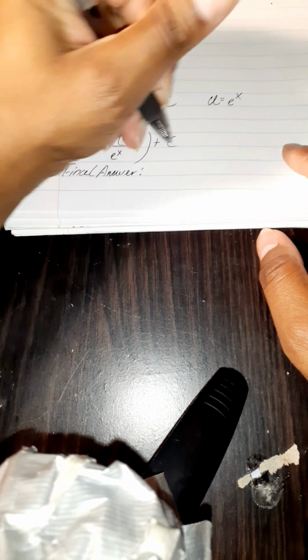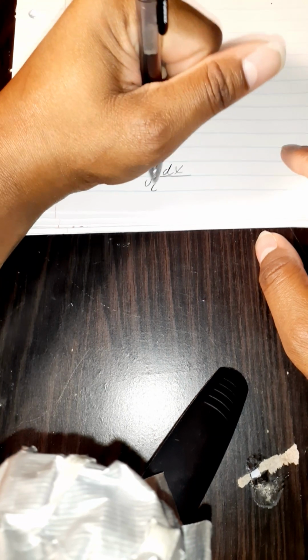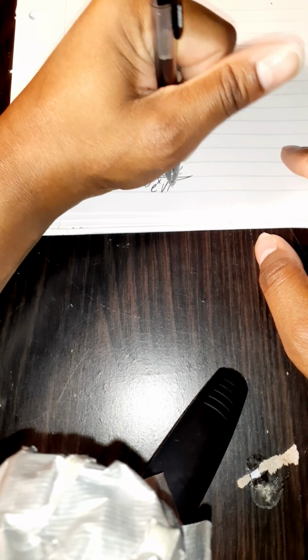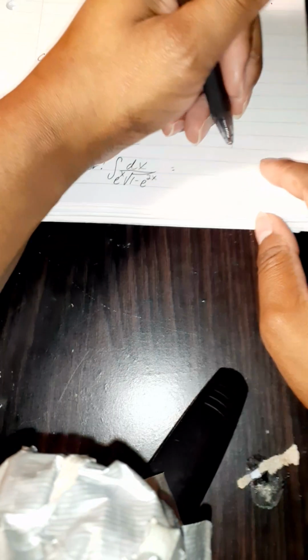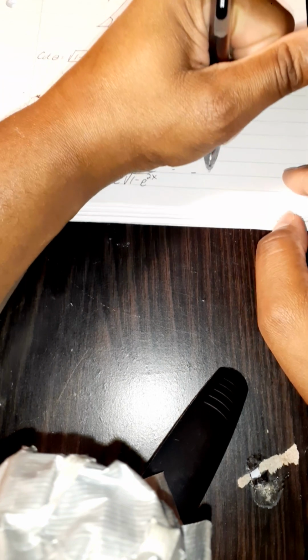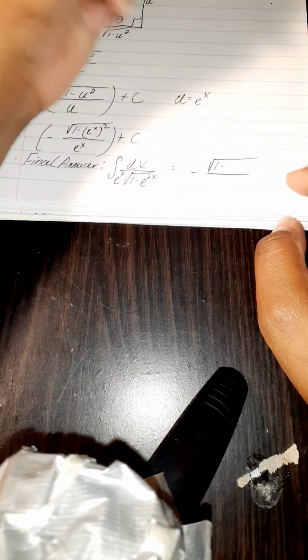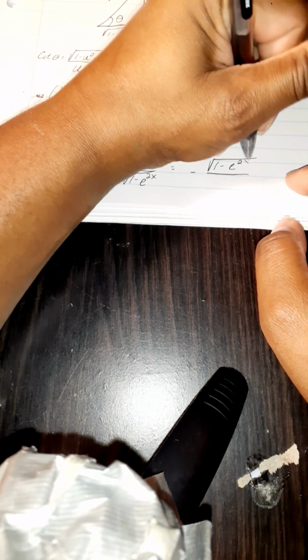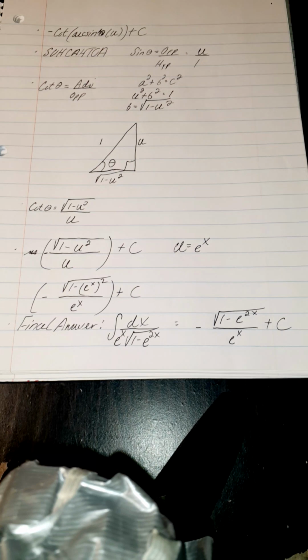So our final answer: we needed to integrate dx over e to the x times the square root of 1 minus e to the 2x. And our answer for this integral is going to be negative square root of 1 minus e to the 2x all over e to the x plus c. That would be your solution.